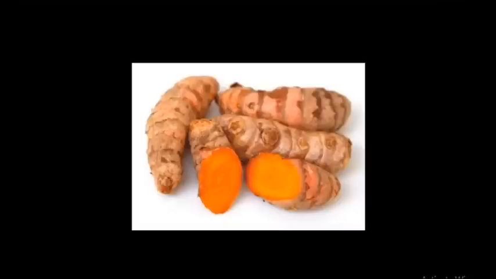Now, there is a need for us to understand that there is another organism that looks so much like the ginger. It is called the turmeric. This is the turmeric here. We can see the color of the back of this organism. It is also a rhizome, and it is also a spice. It looks so much similar to the ginger, but the back is different.